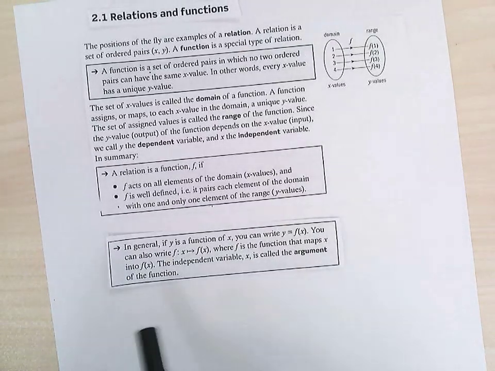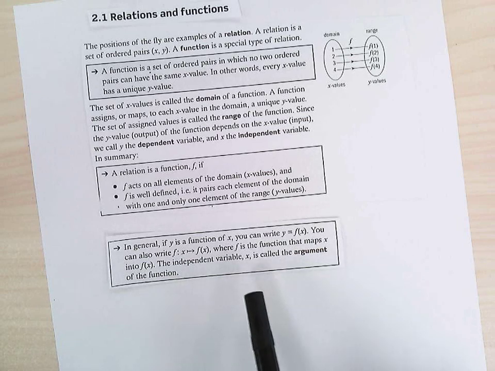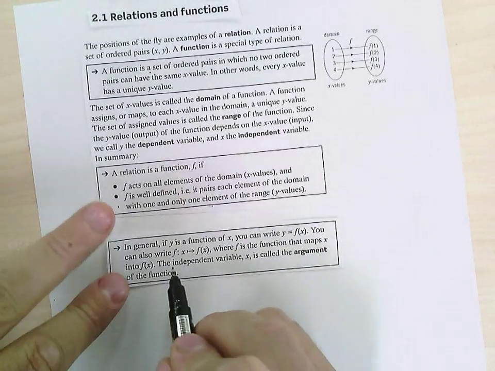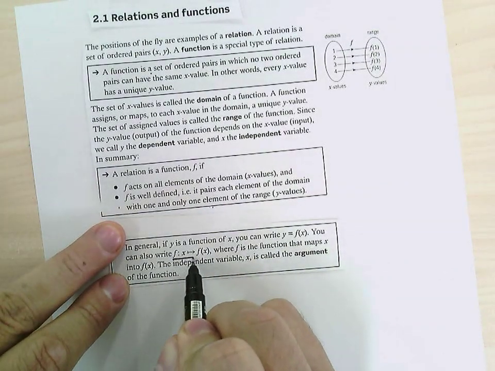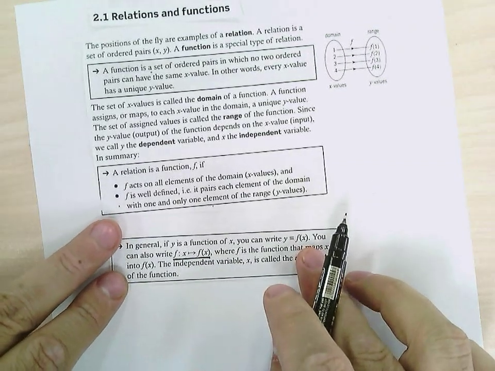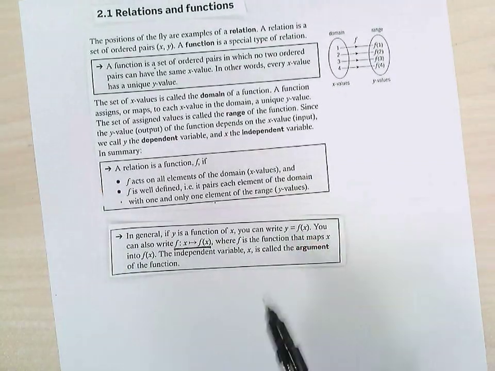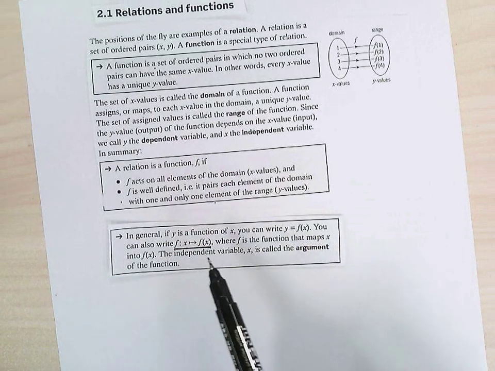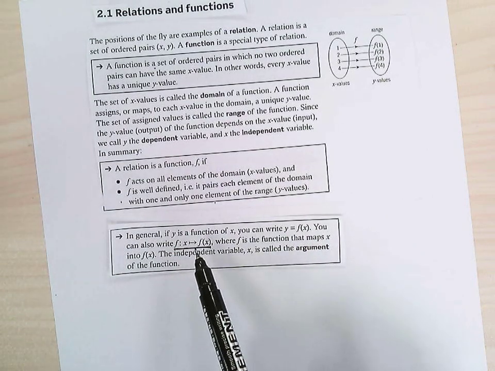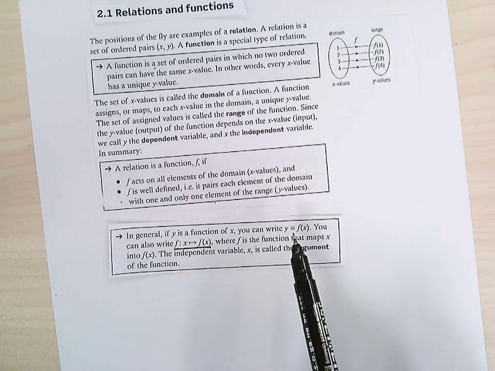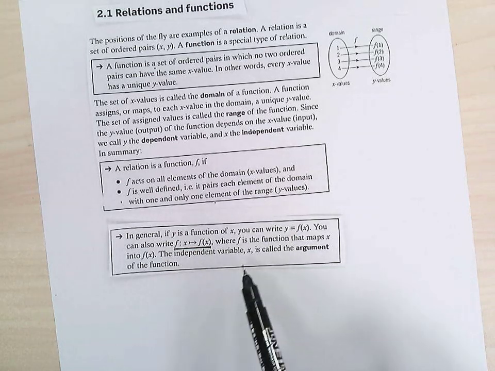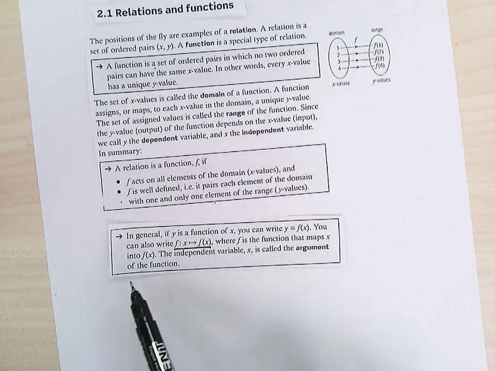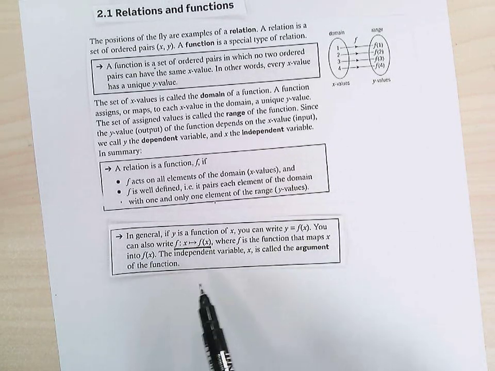Also, it says in general a y function of x, you can write y is equal to f of x. I'm sure you've seen that before. And you can also write it by this. Sometimes we might write a function like that, which is a little bit different. Sometimes they do like to use that notation in IB. It doesn't come up too often, but every once in a while I see it. Just know that it's another way of writing it, where f is a function that maps x into f of x. The independent variable x is called the argument of the function.